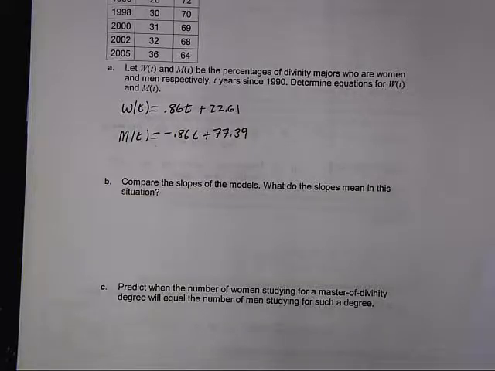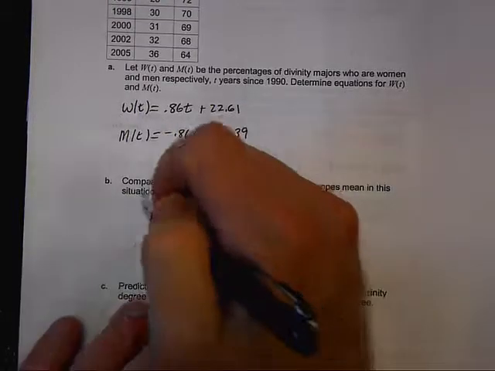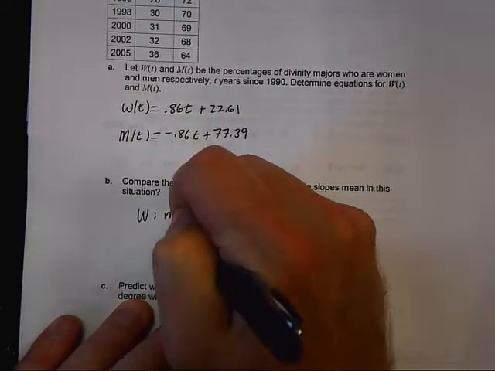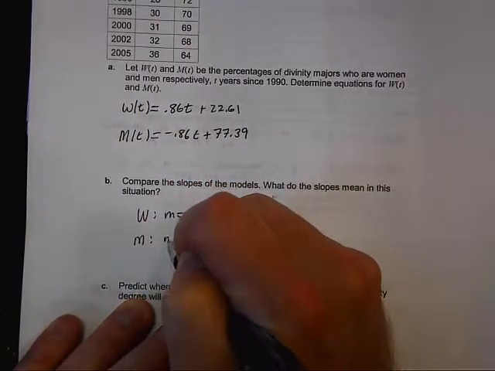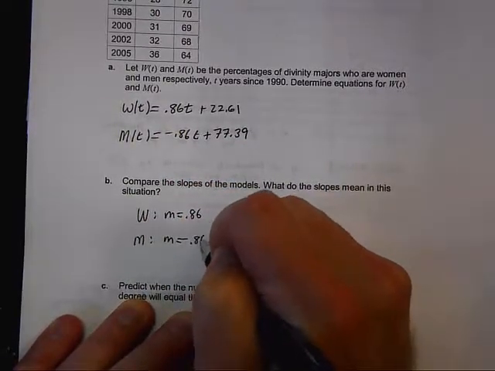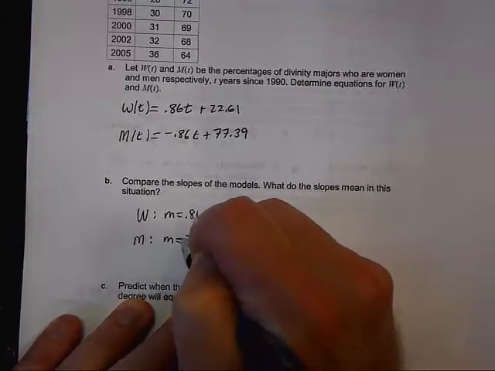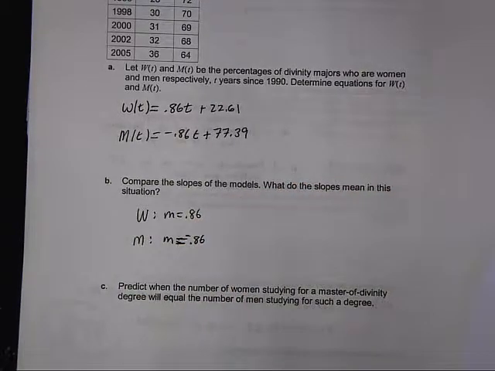All right, so this one was a little bit harder because we had to figure out the equations. And that happens sometimes. Part B, compare the slopes of the models. Okay, so what's the slope for women? For women, slope is 0.86. And what's the slope for men? Negative 0.86. What do these slopes mean in this situation? Well, they have the same slope, but one of them's positive, one of them's negative.